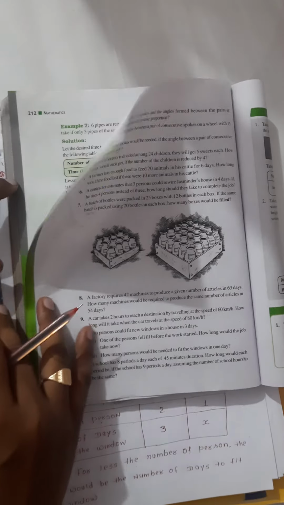From class 8 math NCERT CBSE book, we have reached exercise 13.2, question number 10. Okay, what is the question?